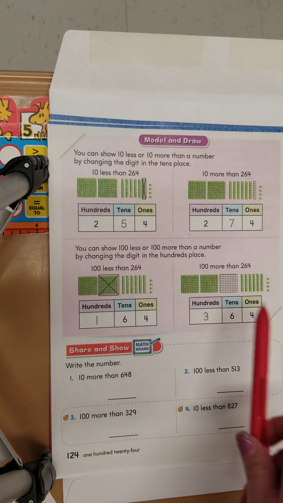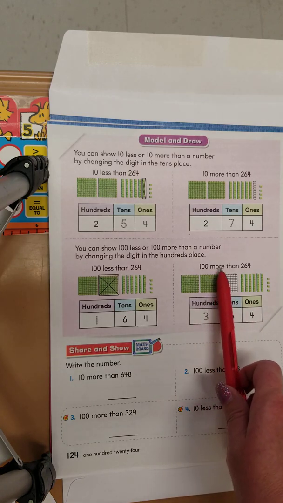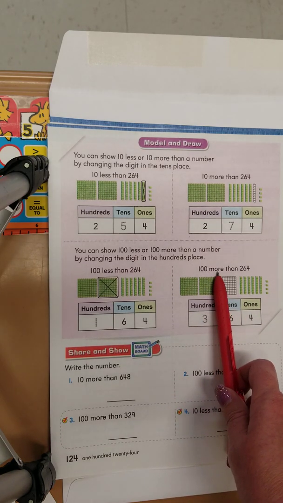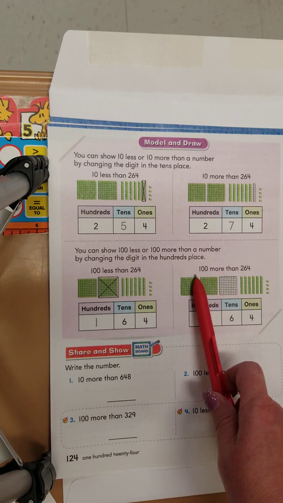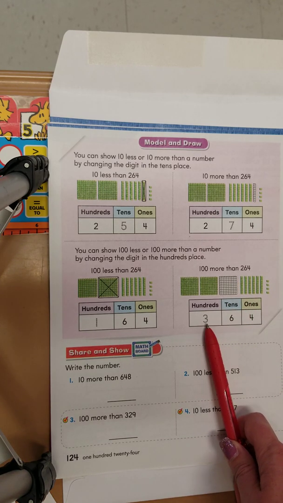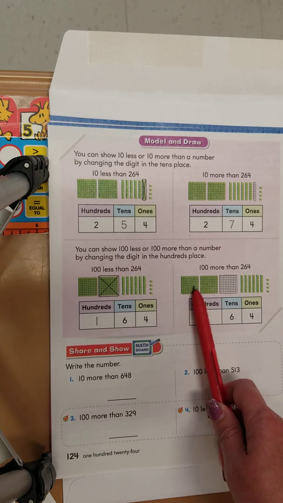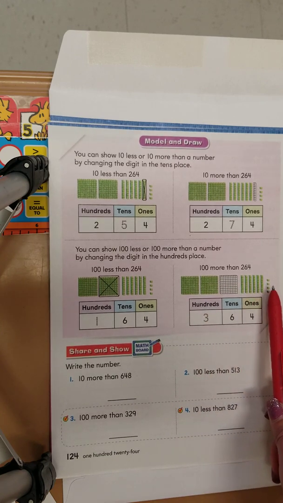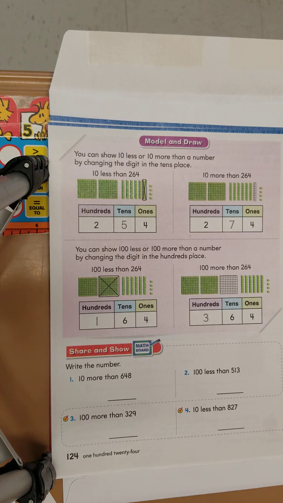Now the opposite of that is 100 more. More means bigger. So we're going to look in the hundreds because it says 100 more. So we look at the 2. We know that the number bigger than 2 is 3. So we change the 2 to a 3. And look, 1, 2, 3. We still have the 10s and the 1s the same. So let's try some of these together.